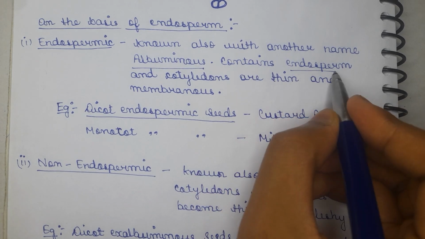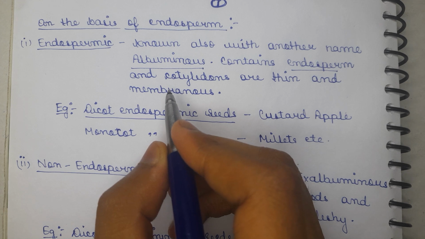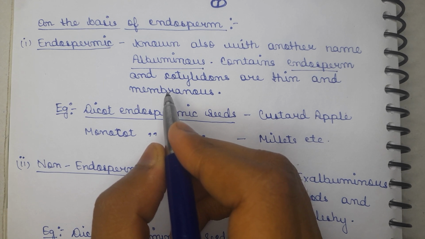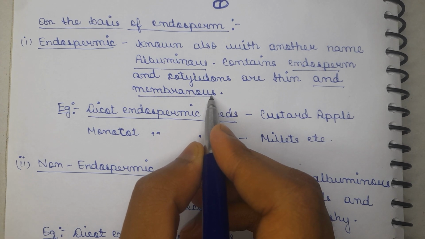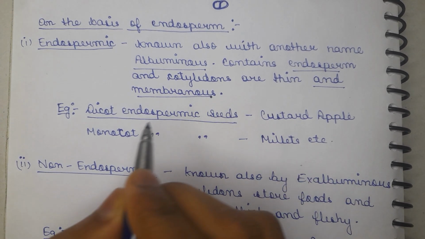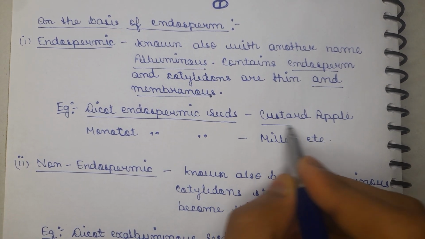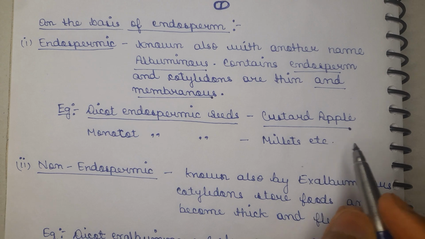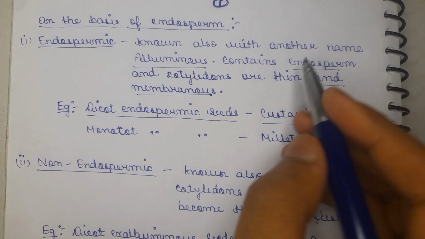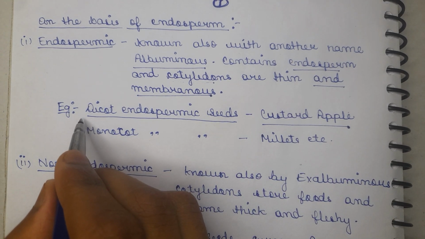Albuminous seeds contain endosperm, and their cotyledons are thin and membranous. Examples of dicot endospermic seeds are the custard apple and the poppy plant fruit, which contain the endosperm and the cotyledons.